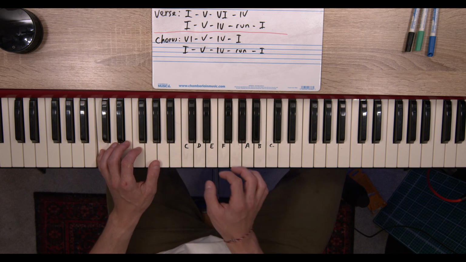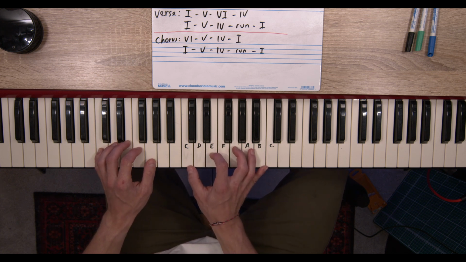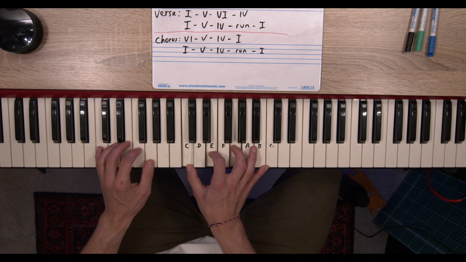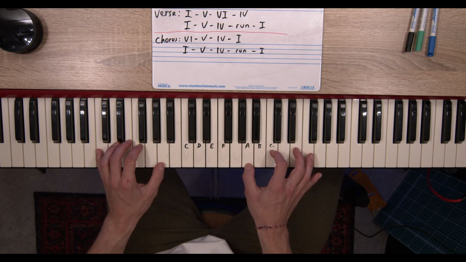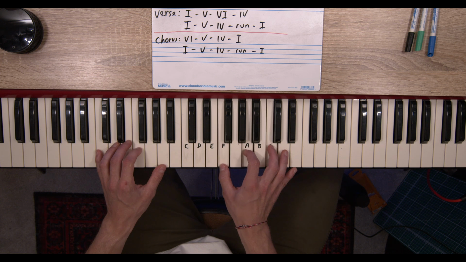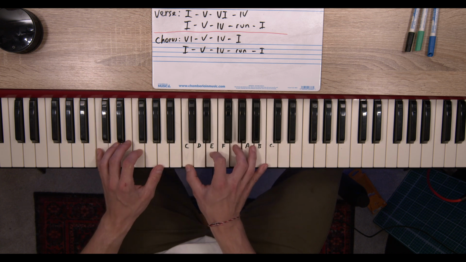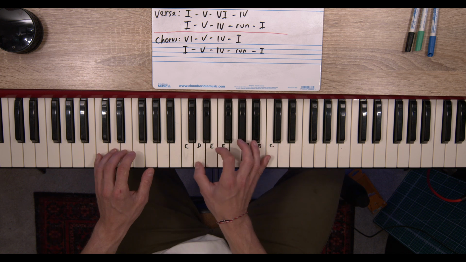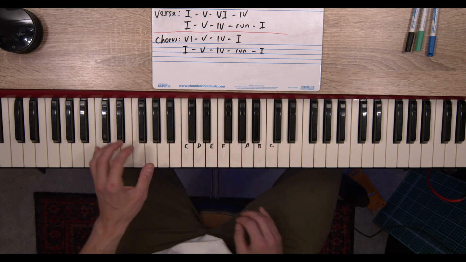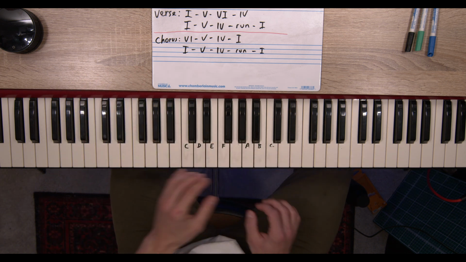So together with the right hand, I'll take it nice and slowly. That would sound something like this. You hear how it gives a bit of propulsion into the next chord.